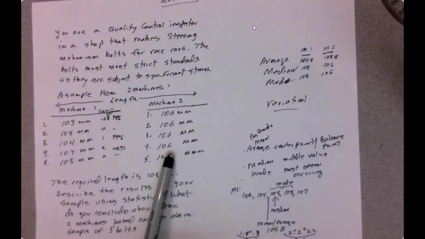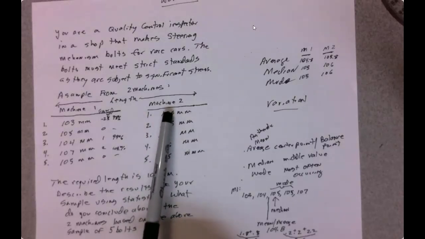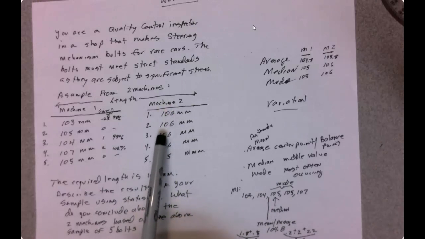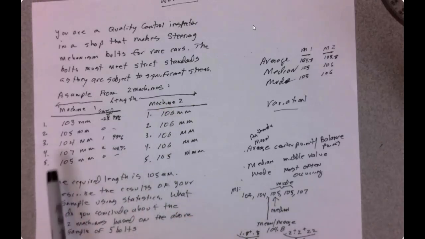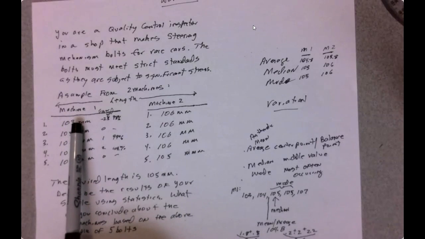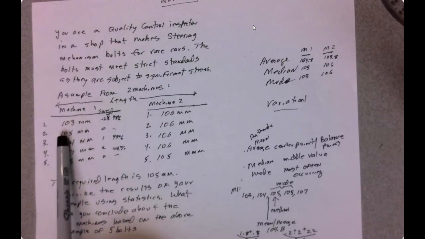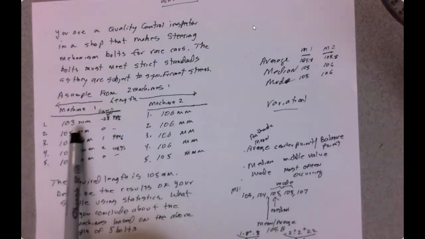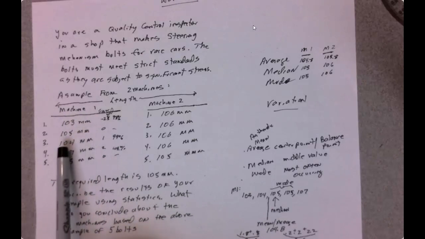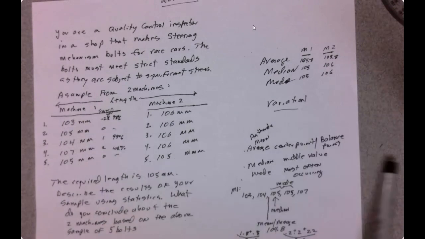So you can tell that for whatever reason, this machine is consistently producing bolts that are longer. This machine is producing kind of, hard to say. One time it's longer, one time it's on it. Excuse me, one time shorter, on it, shorter, high, long. Yeah, you can tell there's some variation here.